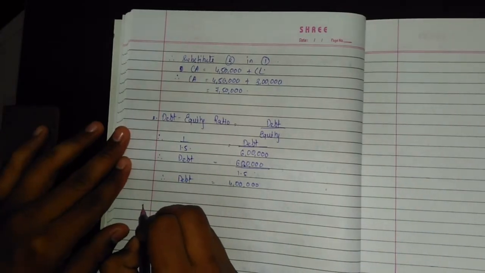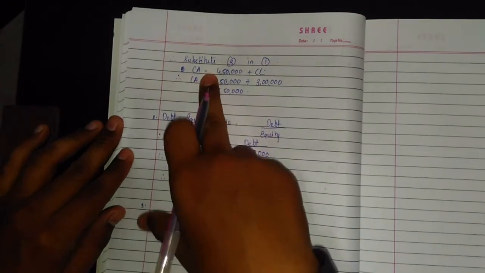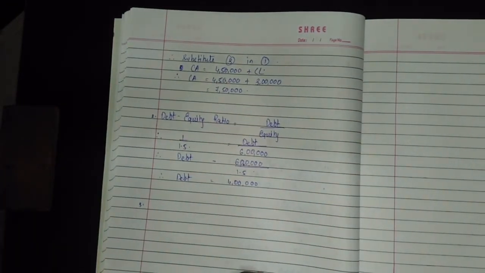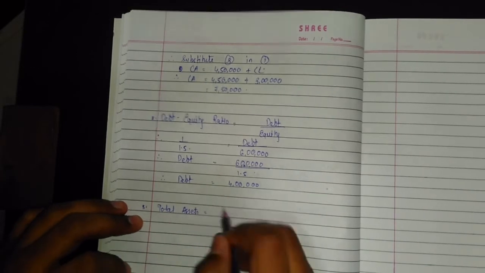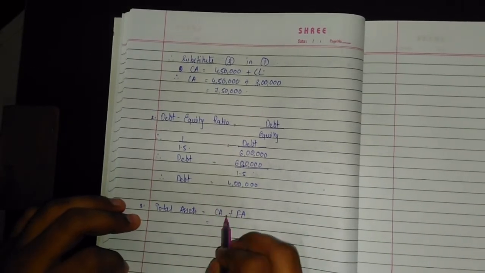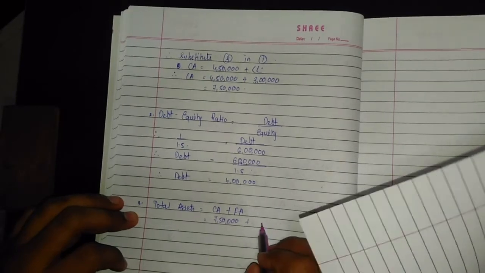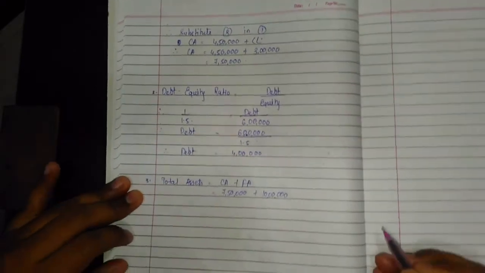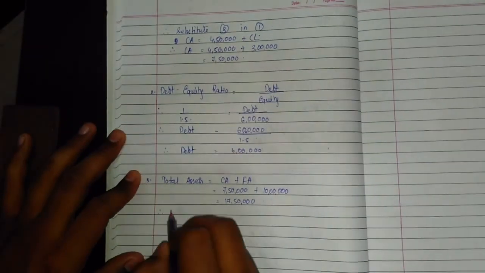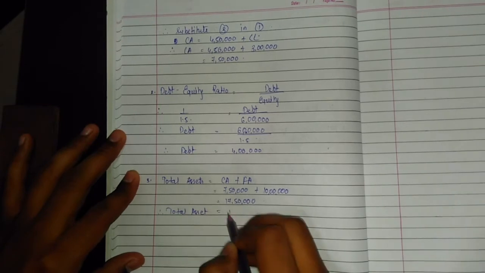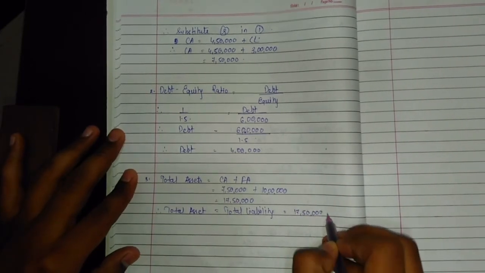Okay, therefore the third thing we can find is total assets. Current assets we have got, and in the question we are provided with the fixed assets. So how can we get total assets? Current assets plus fixed assets. Since we have found out the current assets, which is equal to 7,50,000, and fixed asset is already given in the question, that is 10 lakhs. That means our total assets will be equal to how much? 17,50,000. That means that our liability cannot exceed this. Therefore, total assets is equal to total liability, which is equal to 17,50,000. Hope this is quite clear.